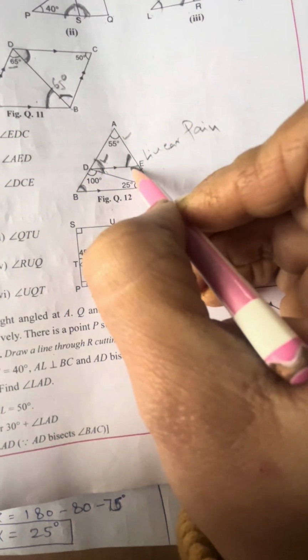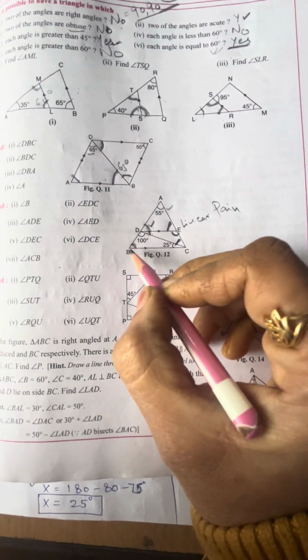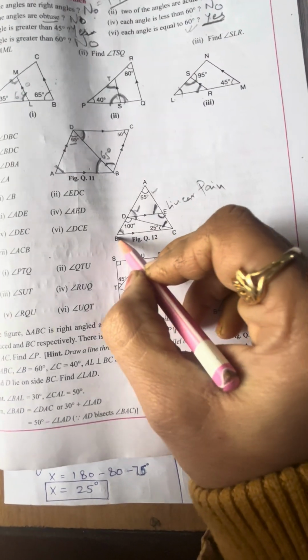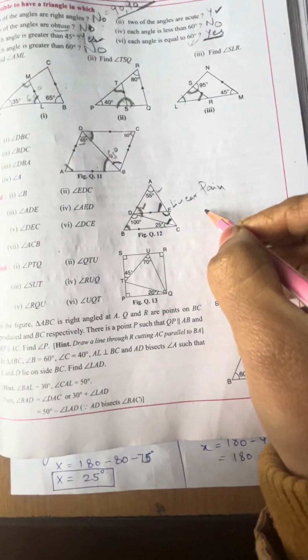This angle, okay. So you can easily get this angle from the angle sum property. Last, ACB. Add these two angles, you will get your angle C, okay.